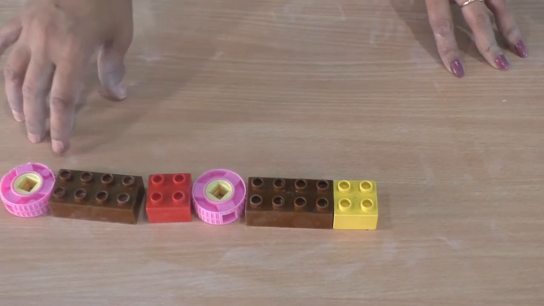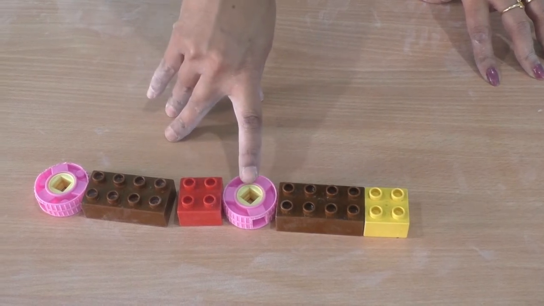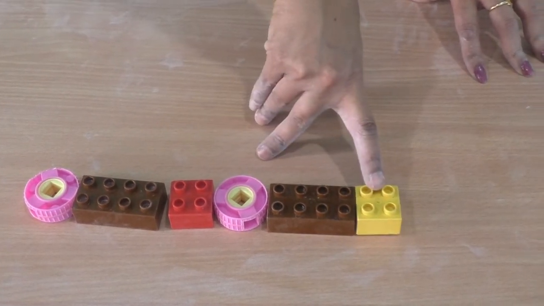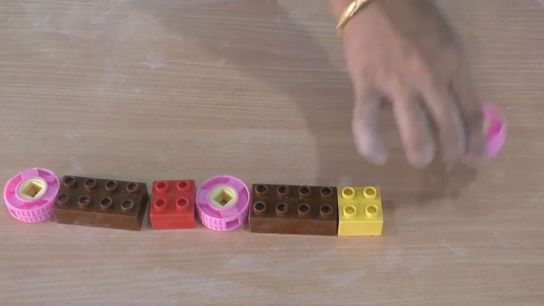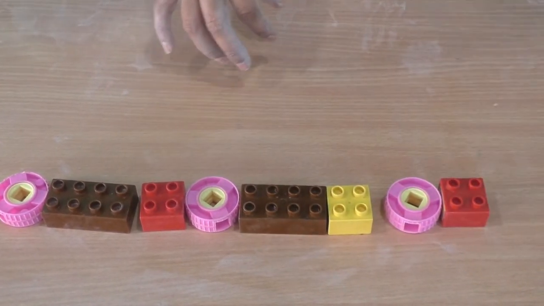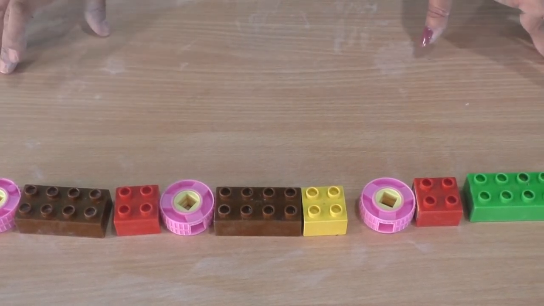Children, next pattern by shapes. We have circle, rectangle and square. Next we have circle, rectangle and square. Can you guess what are the next three shapes? Yes, circle, square and rectangle. Here we repeat the shapes.